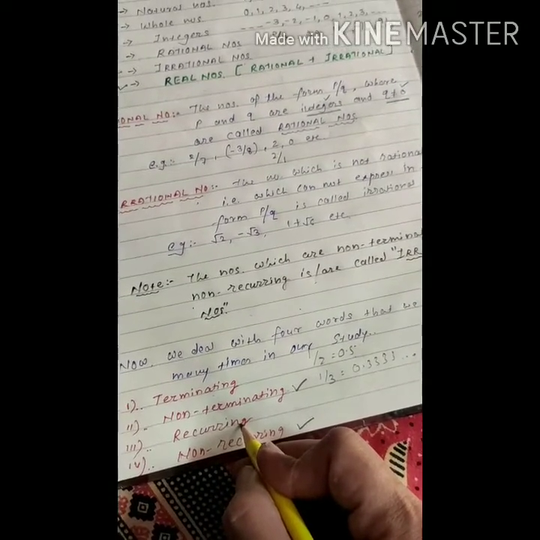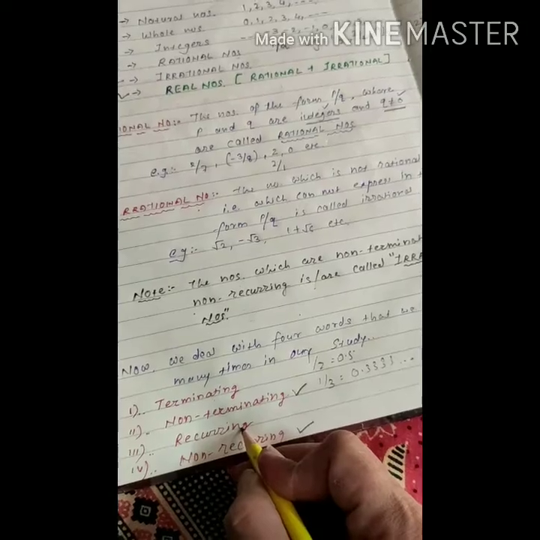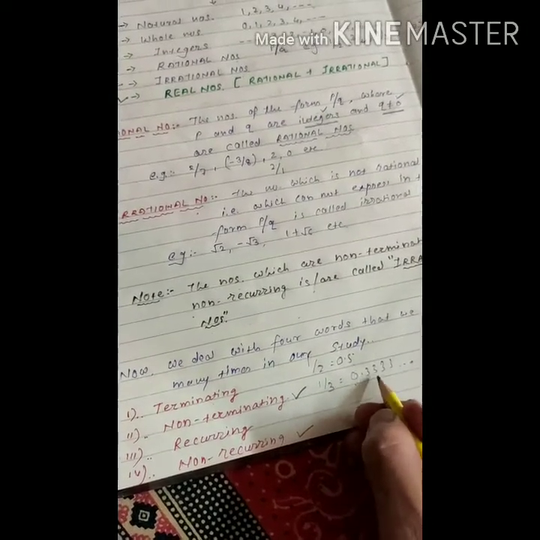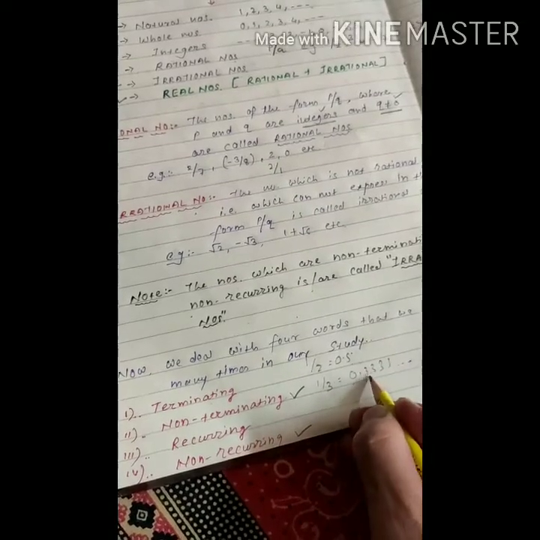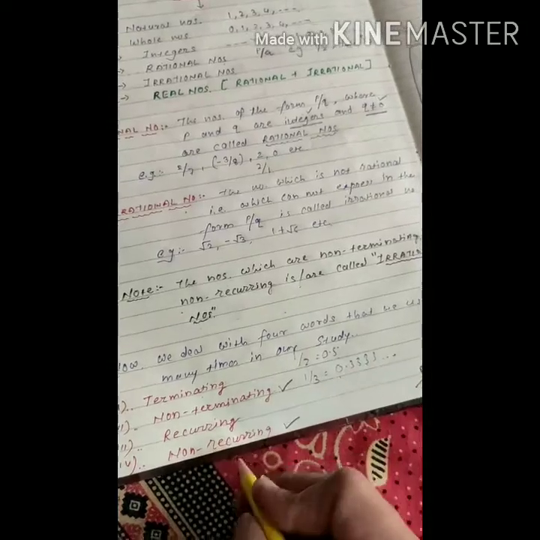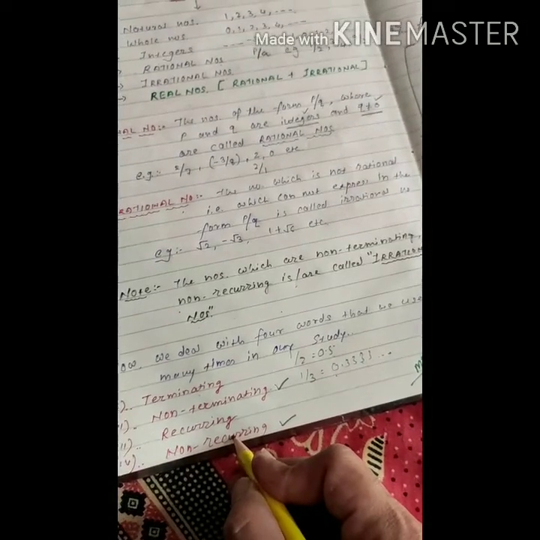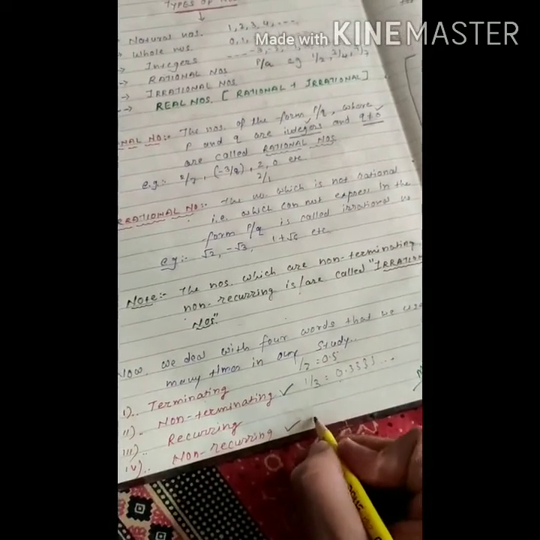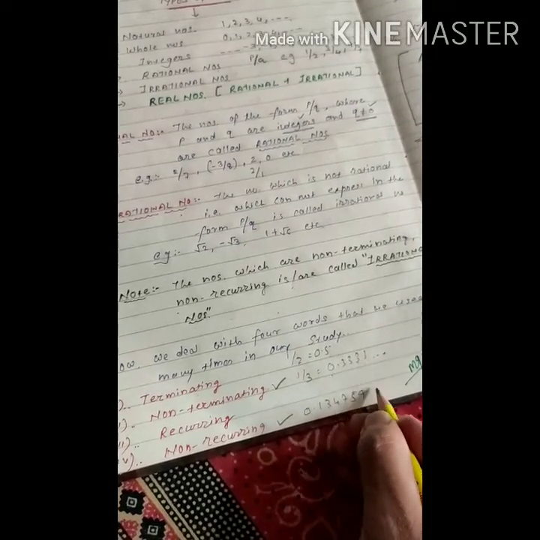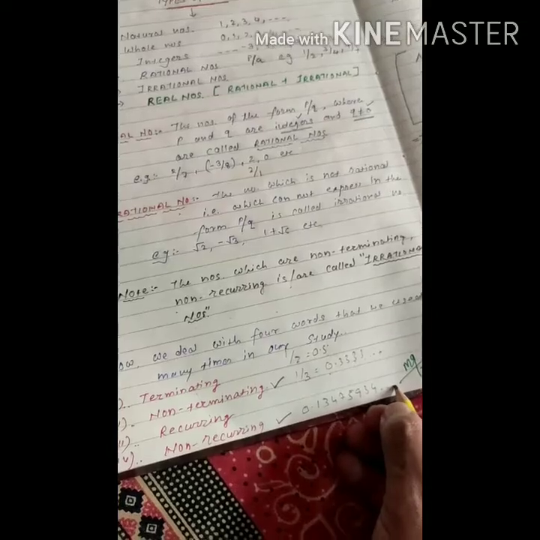Recurring means repeated. The number which is repeated. See the previous one, 1 upon 3, 0.3333. So this number is repeated, and that's why it is called recurring. And a number which is non-recurring means like 0.1347593 and so on.